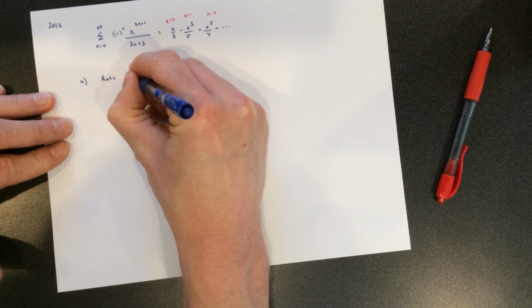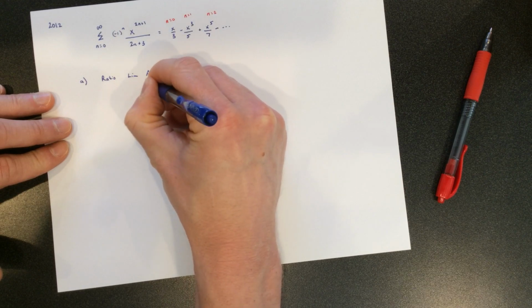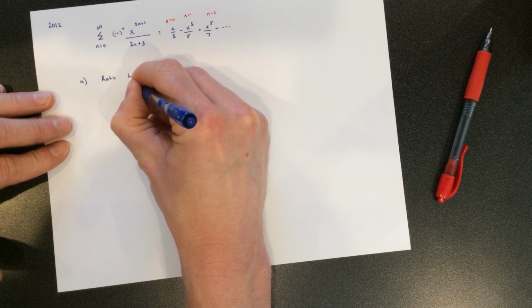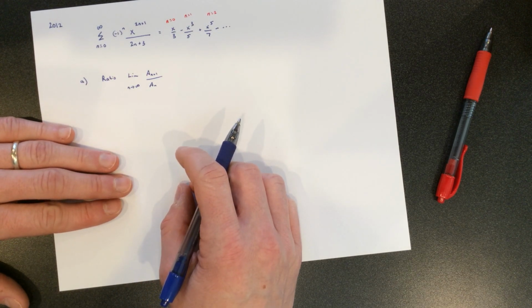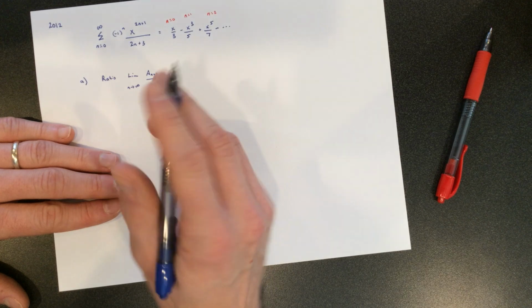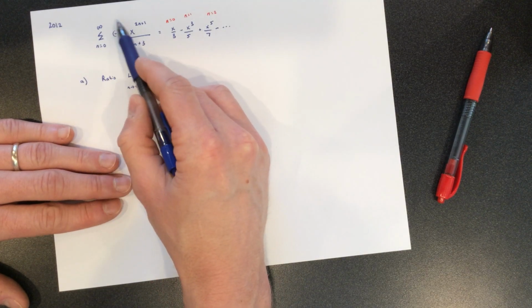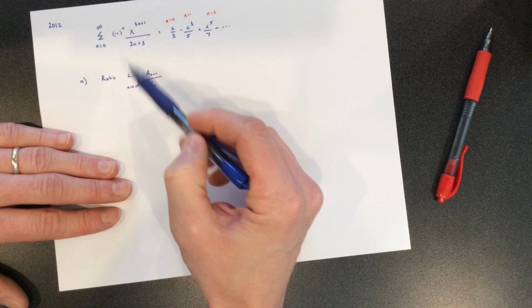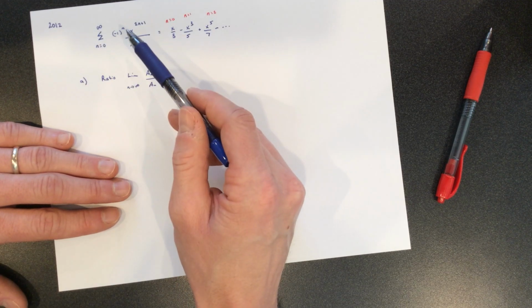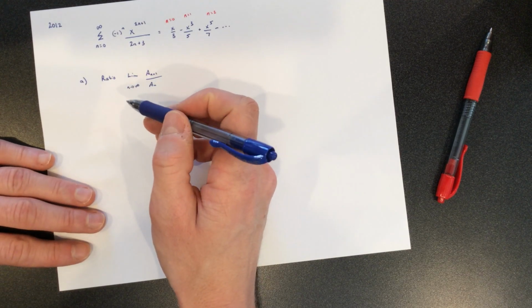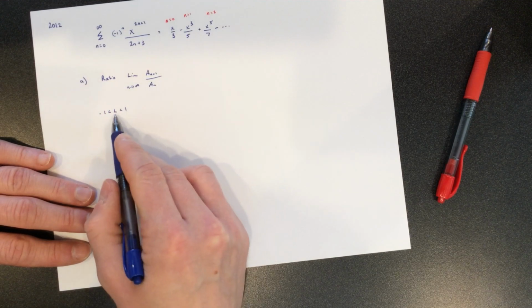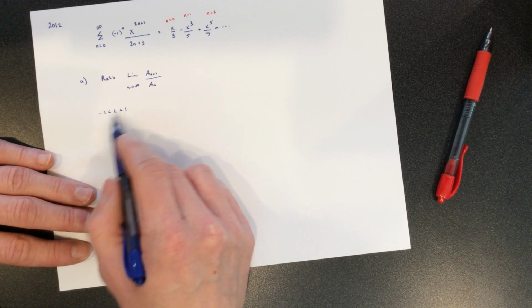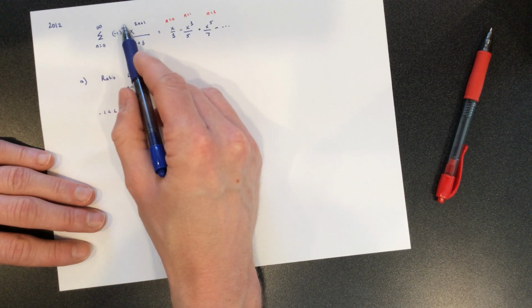The ratio test looks at the limit of a sub n plus 1 over a sub n as n goes to infinity. Anytime you want to find the interval of convergence or the radius of convergence, you're going to do the ratio test. And the ratio test is just looking at this limit. We talked about this in a previous video. If you look at the ratio of an alternating series, of course you're just going to get a negative, but that negative doesn't matter. Remember, when we look at the ratio test, we're always going to set that limit in between -1 and 1. Whether that limit is negative or positive, it's still the same thing. So I'm not going to look at that.